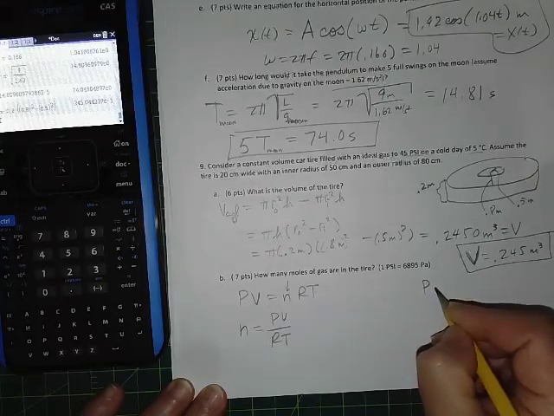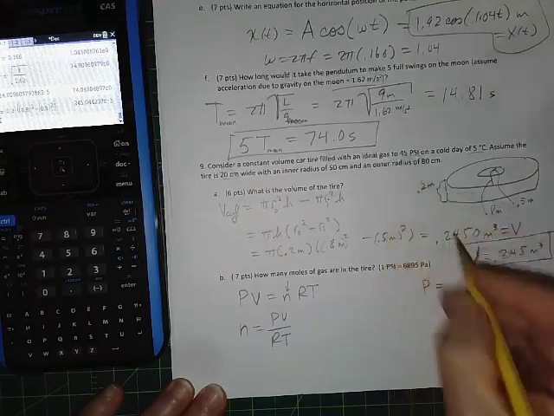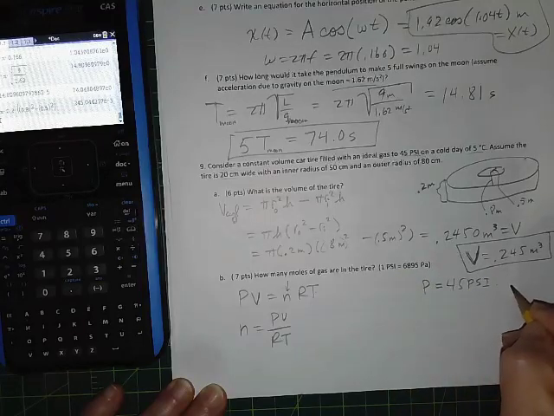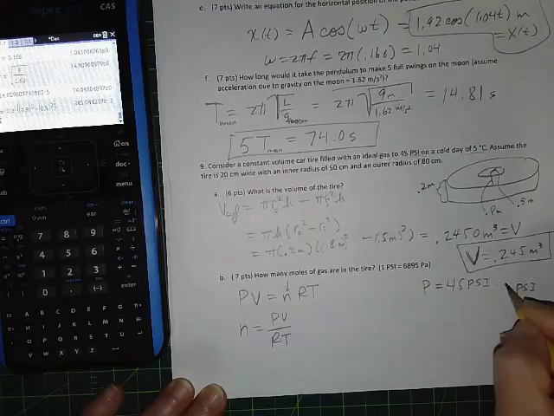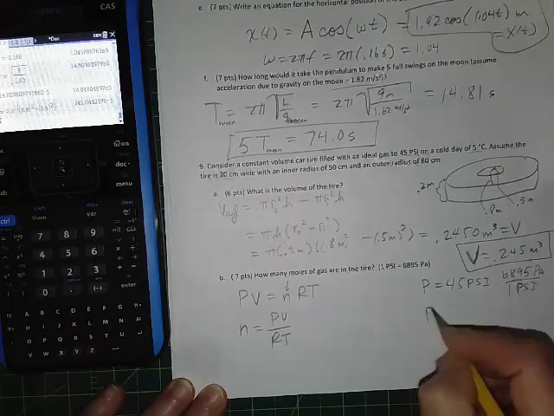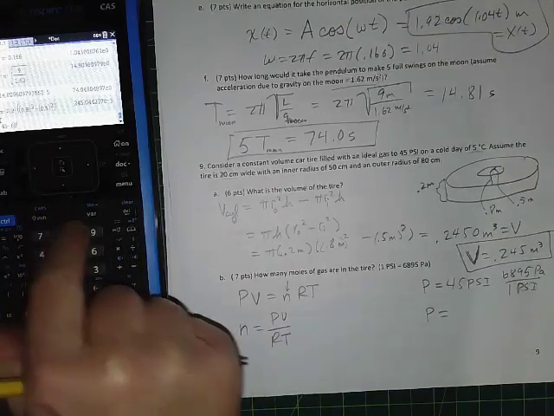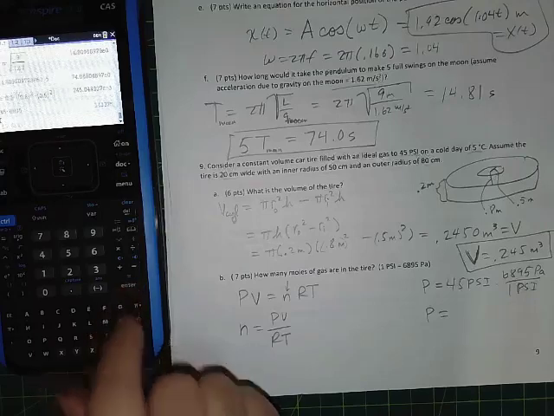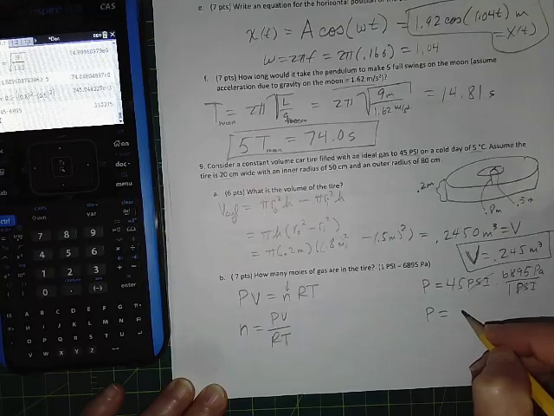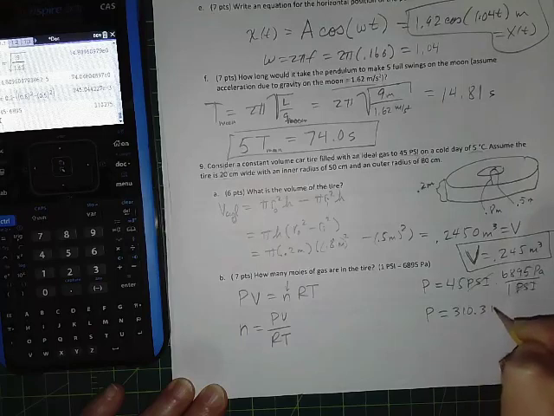For P, we want it in pascals. We've got 45 PSI, but we've got a conversion here. 1 PSI is 6895 pascals. So the pressure is 45 times 6895. PSIs cancel, we have pascals, 310.3 kilopascals.